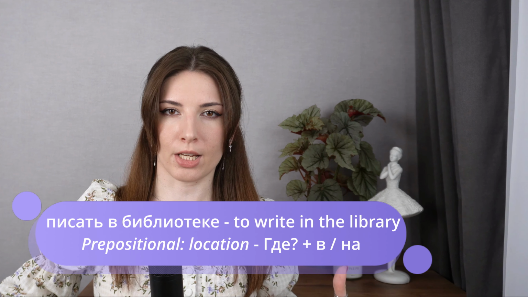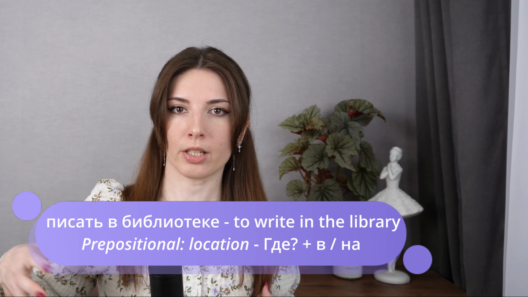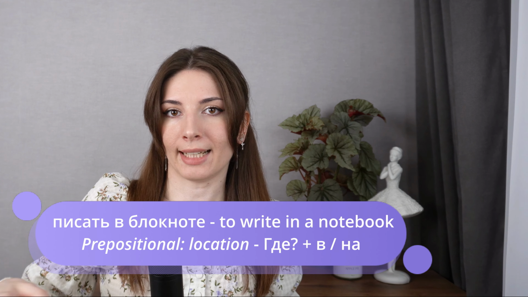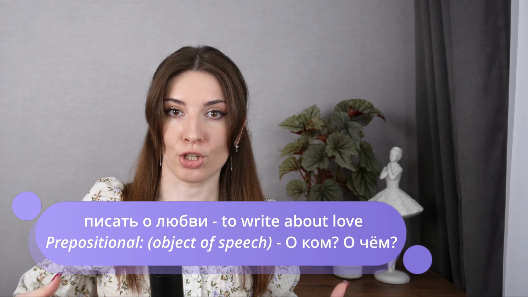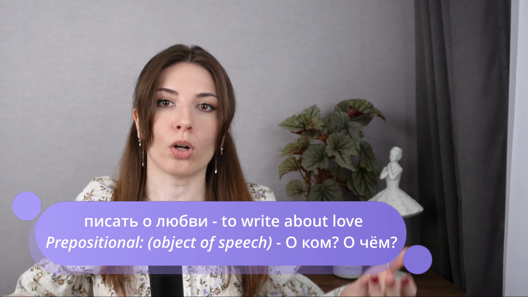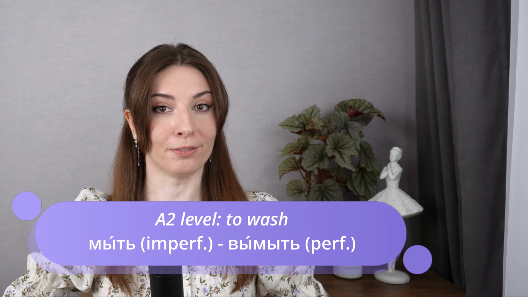Then we could use a prepositional case for location, because you can write somewhere. It could be a place, like писать в библиотеке, or it could be a place like where you write something, where you're making notes. For instance, писать в блокноте. And also it could be prepositional, but when it's the object of speech, like писать about something, писать о любви. And that's it for the verb писать, написать. Then the next one, A2 level, мыть, вымыть.